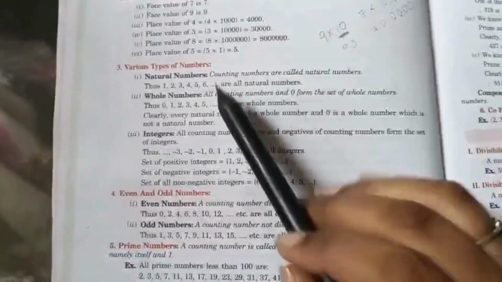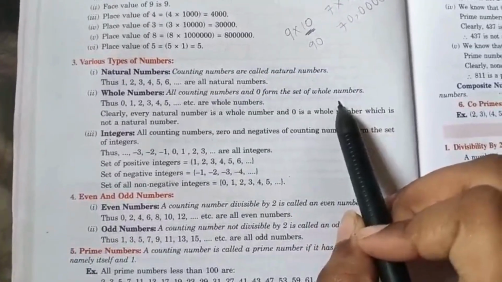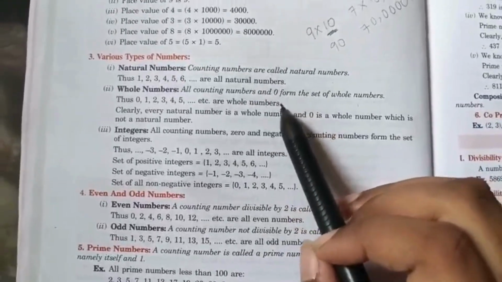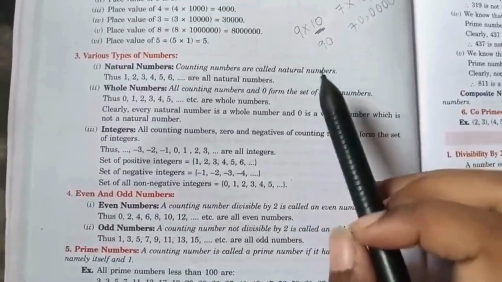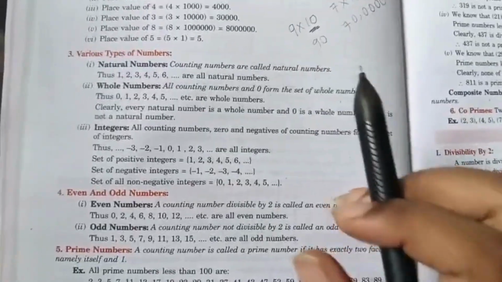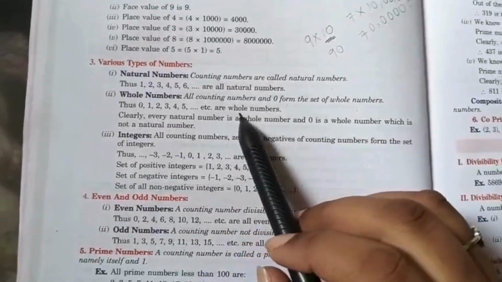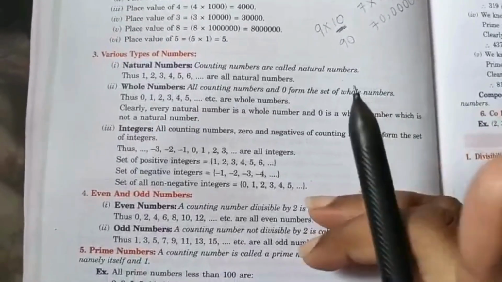The next one is whole numbers. All counting numbers and 0 form the set of whole numbers. So whole numbers include 0, and start with 0: 0, 1, 2, 3, 4, 5. This is the only difference. Natural numbers begin with 1. Whole numbers begin with 0. So clearly every natural number is a whole number, and 0 is a whole number which is not a natural number.